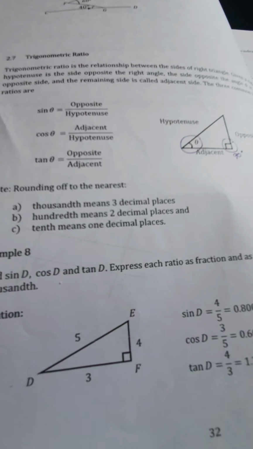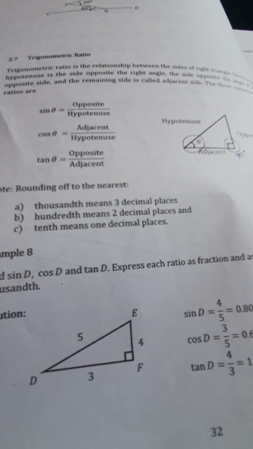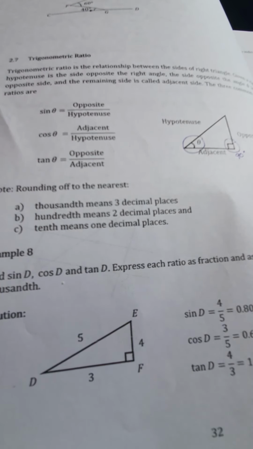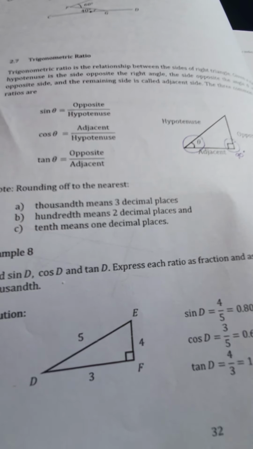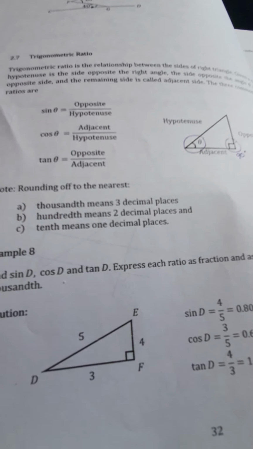Okay, then note here, we can round off to the nearest. Thousands means 3 decimal places, hundreds means 2 decimal places, and tenth means 1 decimal place. Sometimes in questions it says round to 3 decimal places, or in other words it can say rounded to thousands. It means that if it says rounded to thousands, you need to round to 3 decimal places. If hundreds, it means 2 decimal places, and tenth means 1 decimal place.